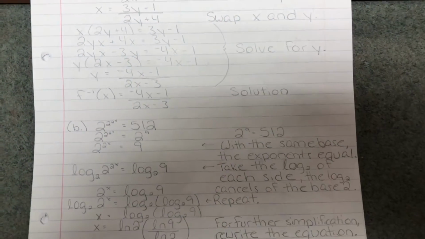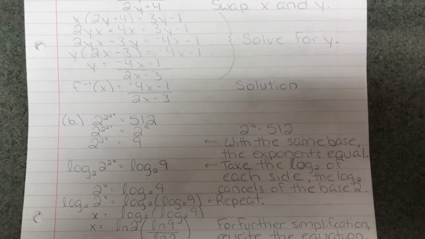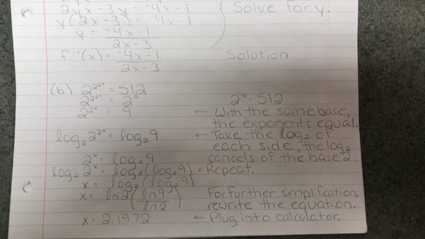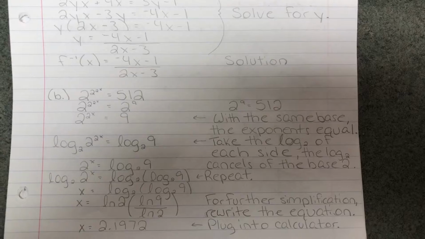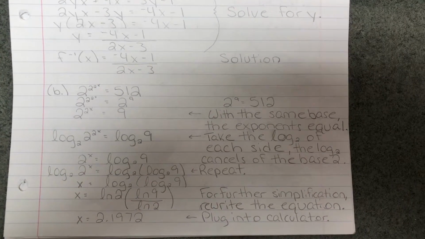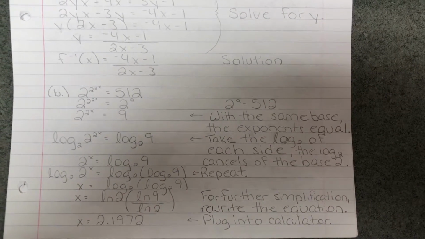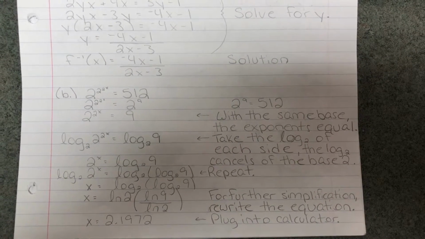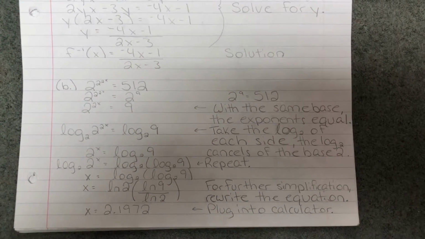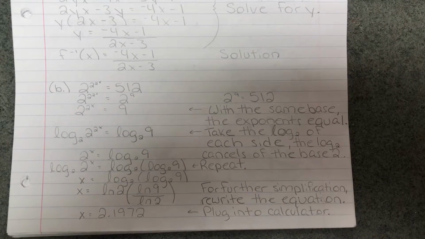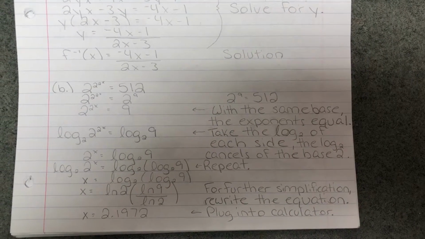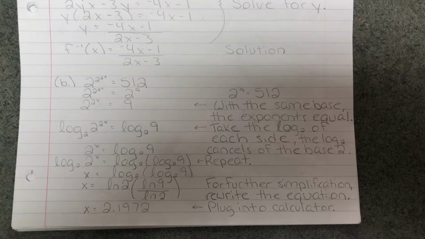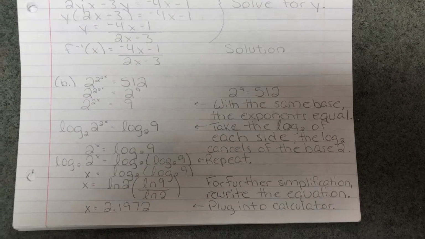For part B, take the equation given and make 512 equal to 2 to the 9 because it's the same thing. Then, as a law of exponents, when it's the same base, the exponents are equal. So it's now 2 raised to the 2 raised to the x equal to 9. Then take the log base 2 of each side. The log base 2 cancels out the base 2 on the left side, leaving you with 2 raised to the x equal to log base 2 of 9. Repeat the same step.